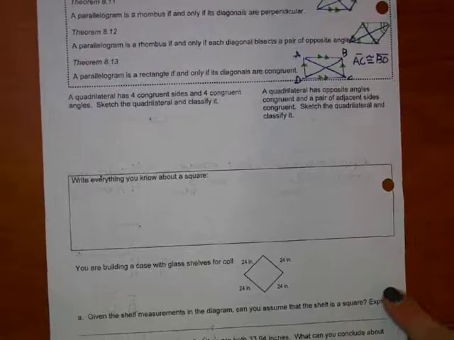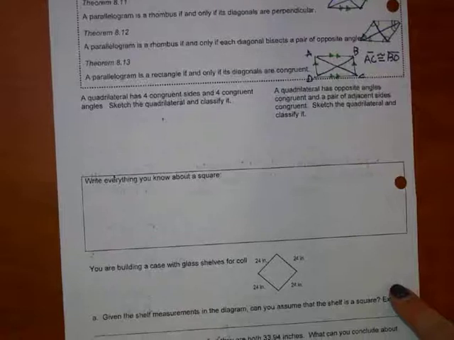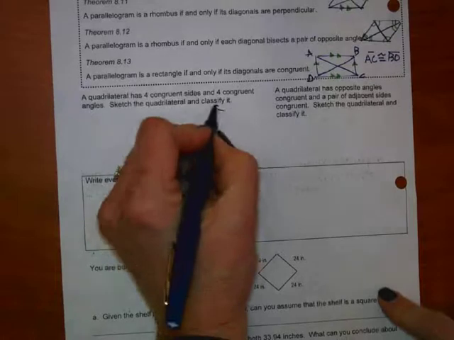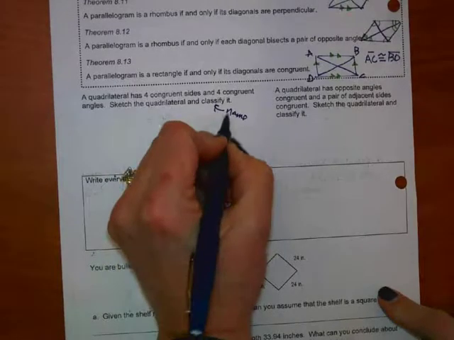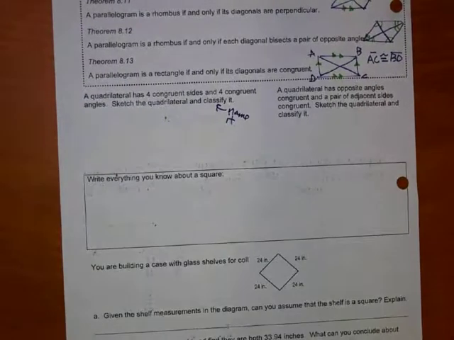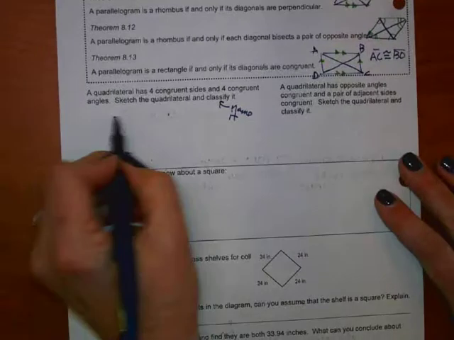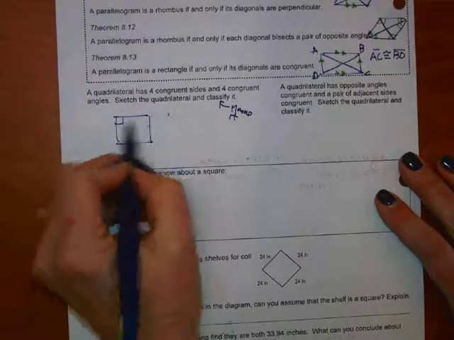A quadrilateral has 4 congruent sides and 4 congruent angles. Sketch the quadrilateral and classify it. Classify means to name it. So which one would it be? It has to be a square. That's the only one that meets all those requirements.